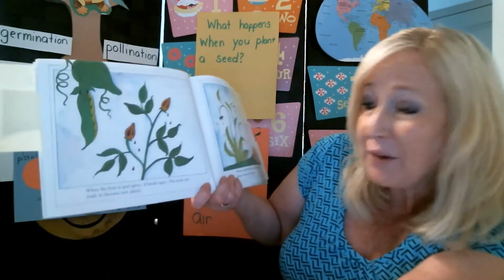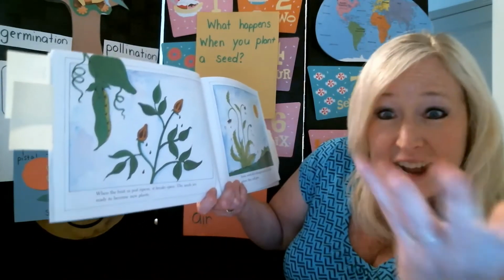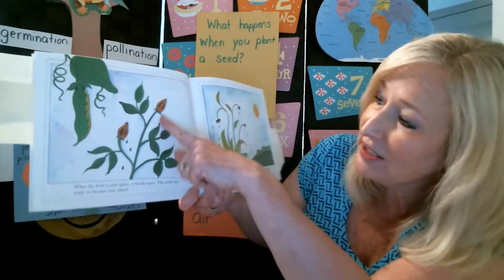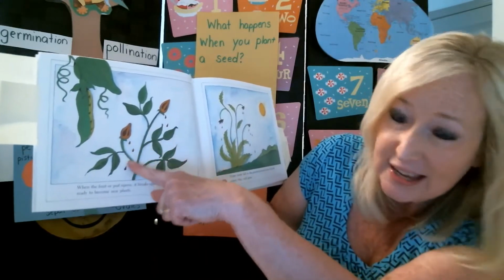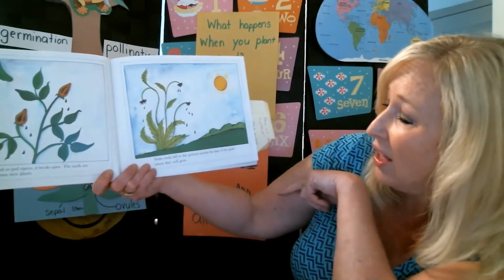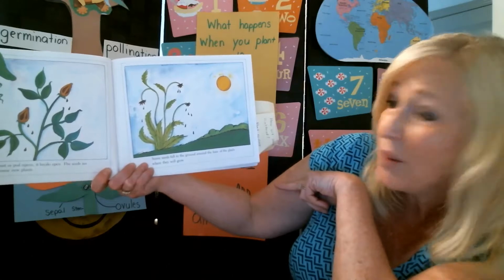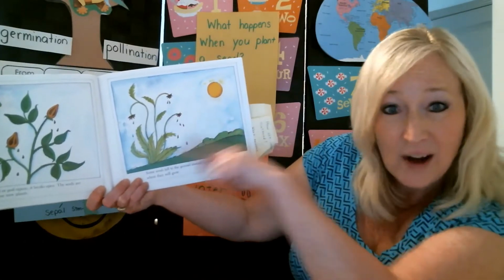When the fruit or pod ripens, it breaks open. The seeds are ready to become new plants. Do you see how they break open? And the seeds can sometimes fall to the ground around the base of the plant, where they will grow. They just fall right out.